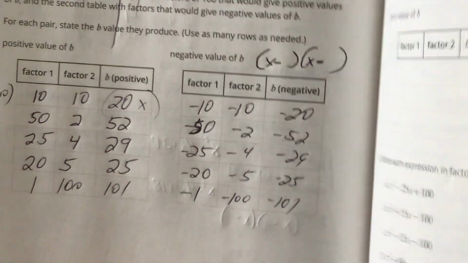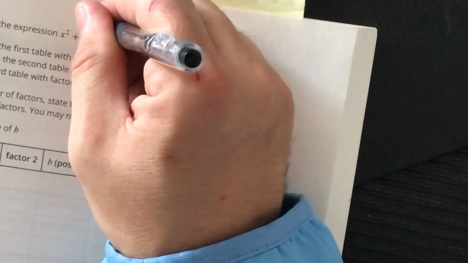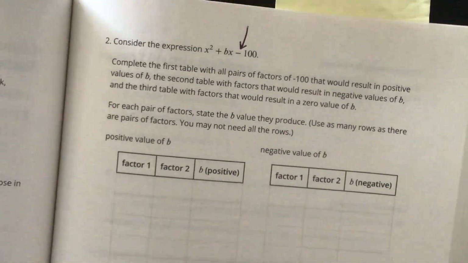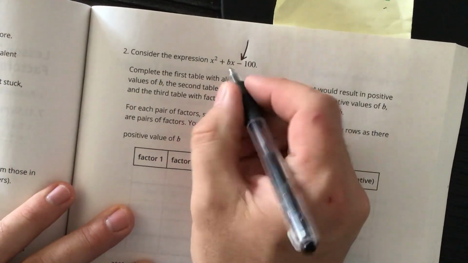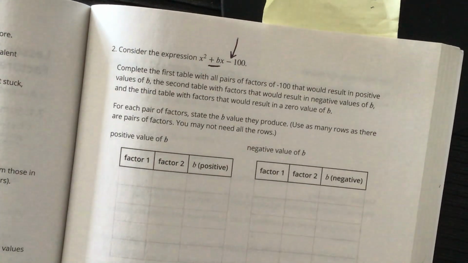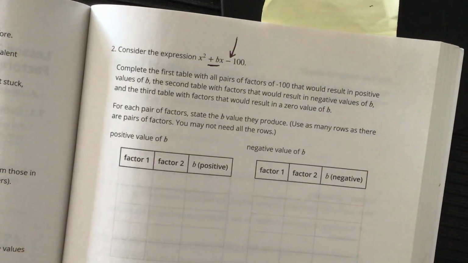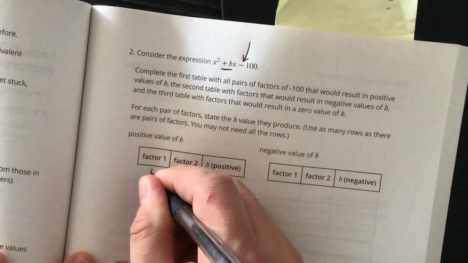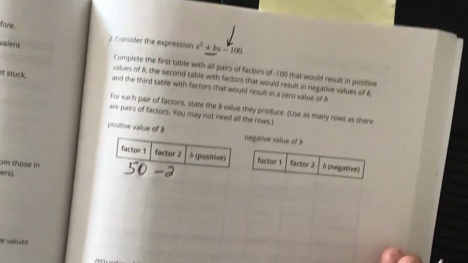Okay, now here it differs. Next page. This is the new stuff. How do I know? Because that's minus. Okay, that's the key. Now, if that's minus and the middle term is positive, that means the bigger number has to be positive. All right, so I'm going to use my same factors, and I'm going to make the bigger one positive.